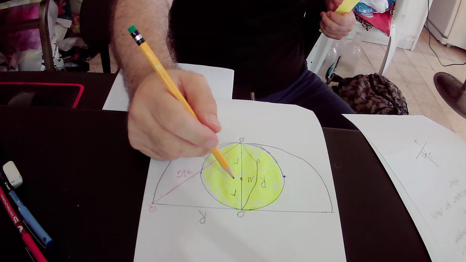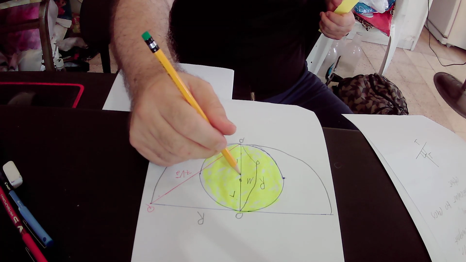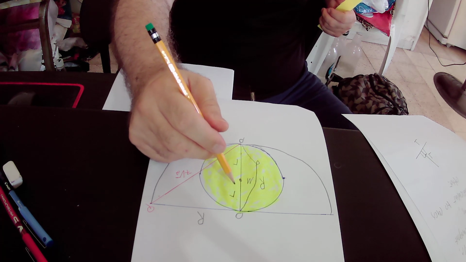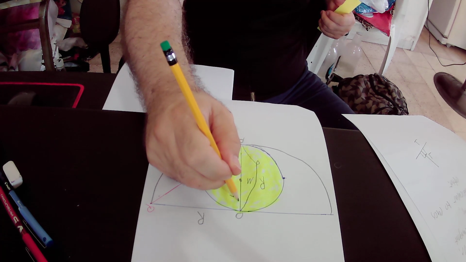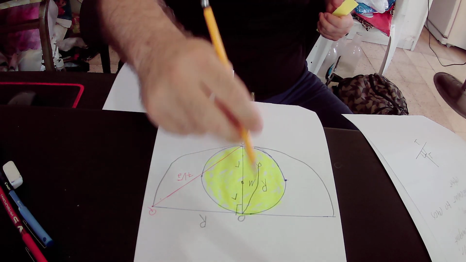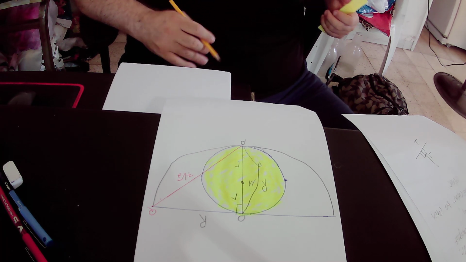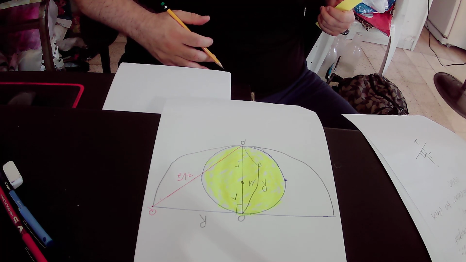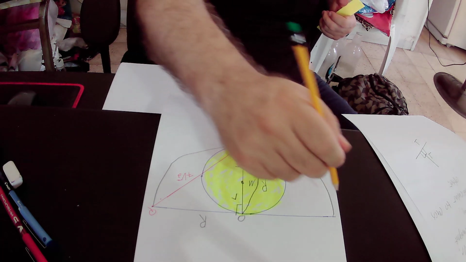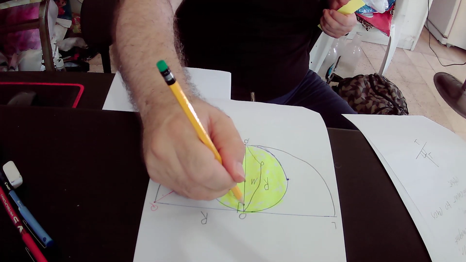Therefore, according to rule number 2, angle POQ equals 90 degrees. And also we can say that angle POL equals 90 degrees.